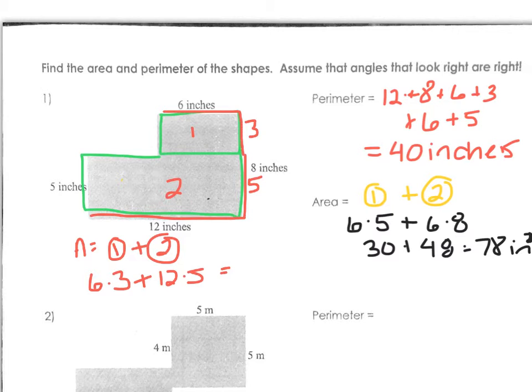Well, look at this. 6 times 3, that's 18. 12 by 5, that's 60. Doing it this way, we still get 78 inches squared. Both are totally acceptable ways of doing this. So there's 2 other problems on this page, and what I'm going to suggest is that you press pause right now and you figure out what is the perimeter and the area of each irregular shape.